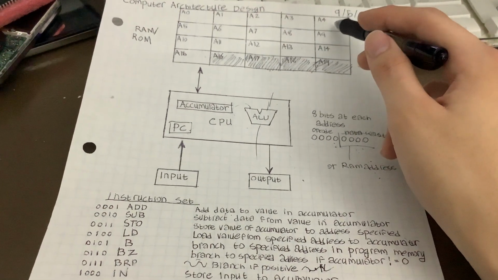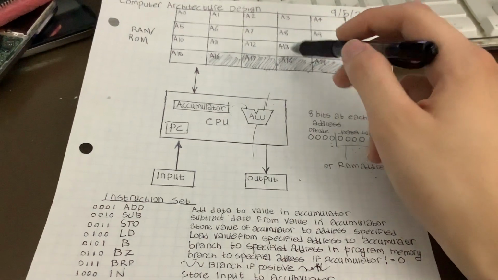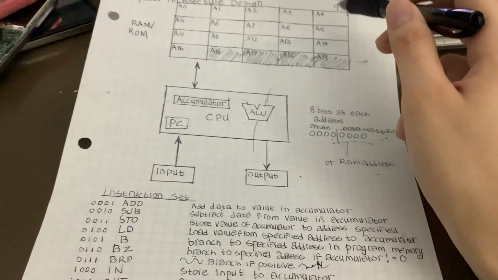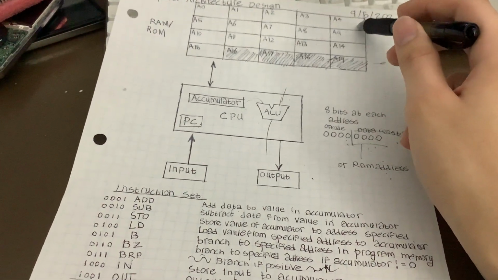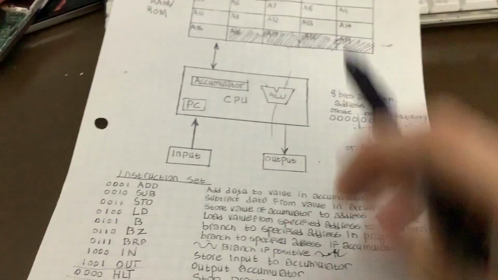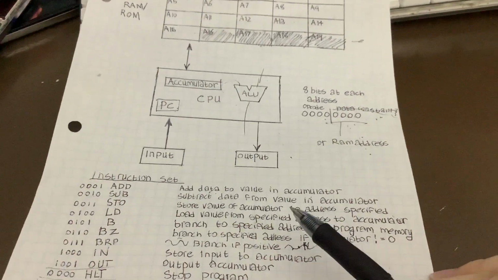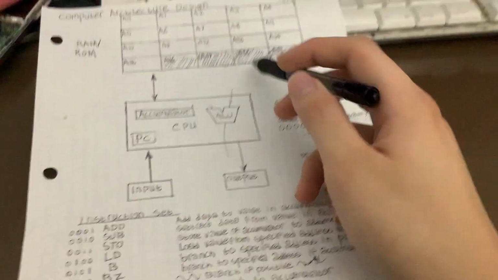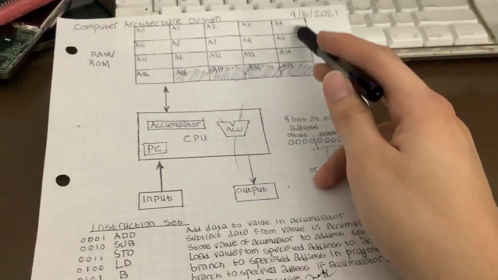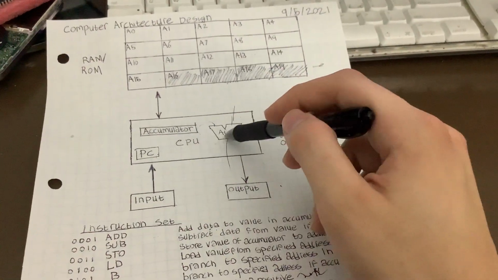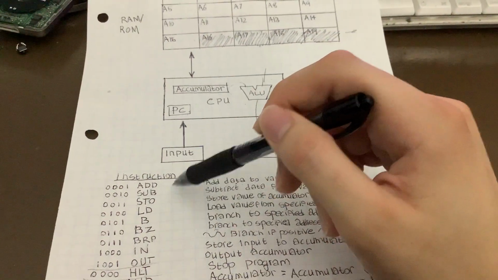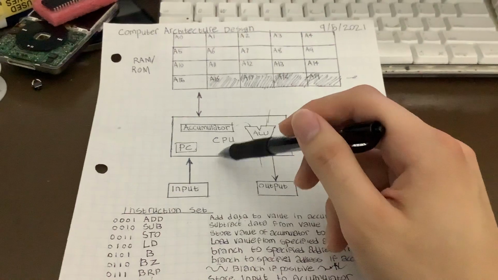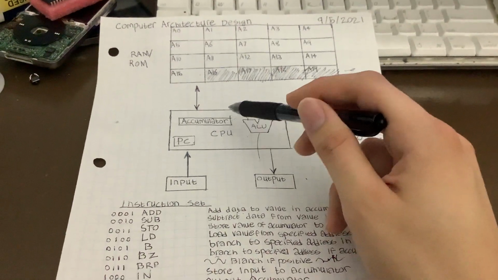And then what it's going to do is look in the RAM and take whatever value is in the RAM, and then it will add that to whatever is in the accumulator. So it'll take whatever's in the RAM, add it to the accumulator using this, and then it'll store it back in the accumulator. Same for the subtract. It'll subtract the data from the RAM from the accumulator. So the accumulator equals accumulator minus whatever's in the RAM.